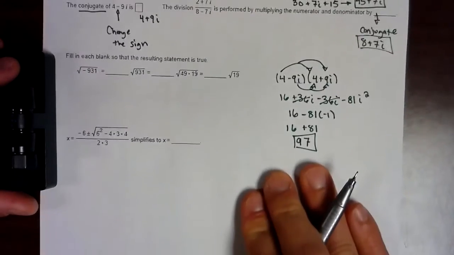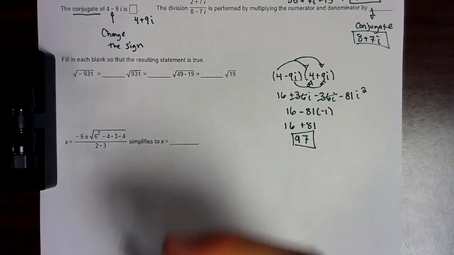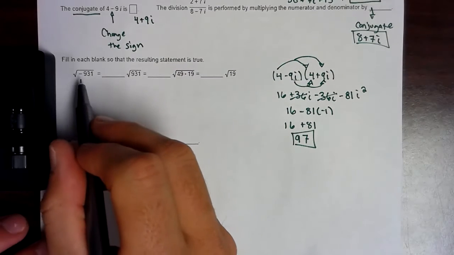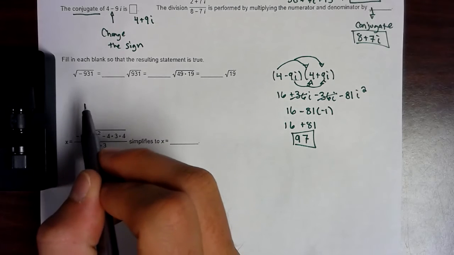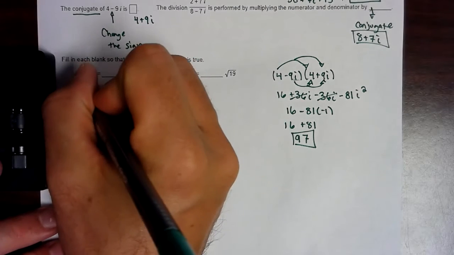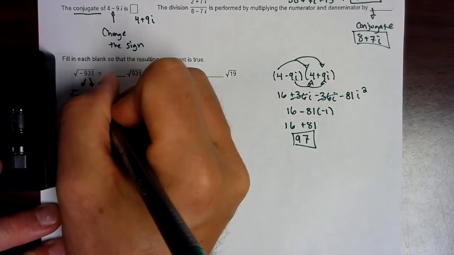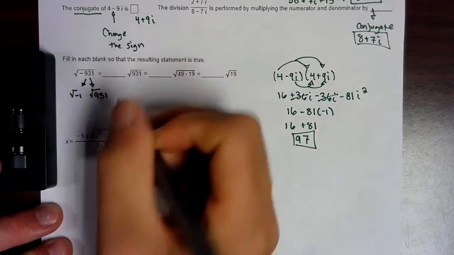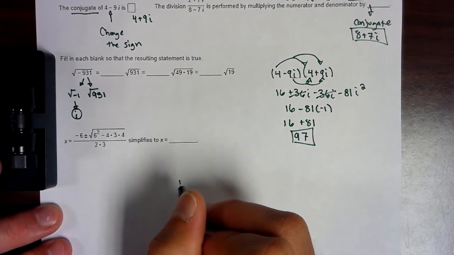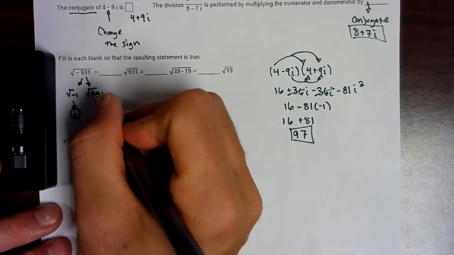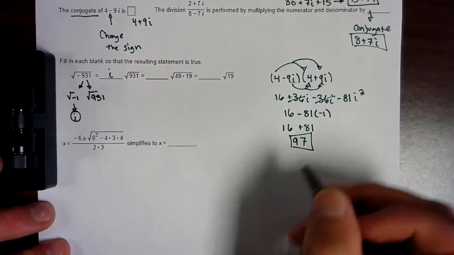All right, so those are just some properties of the complex numbers. Let's look at how we're going to actually use them in this class. Like I mentioned at the beginning, by coming up with the imaginary unit, this allows us to take square roots of negatives. So if I take the square root of negative 931, the first thing we need to do is remove the square root of negative 1. By removing the square root of negative 1, we have made this an imaginary unit or complex number. So we have i times root 931. That's this first blank here, i times root 931.